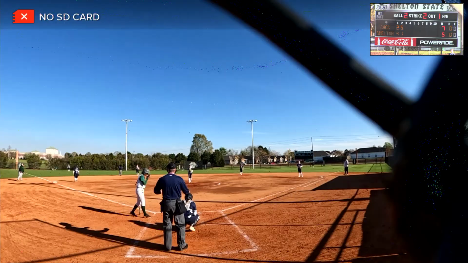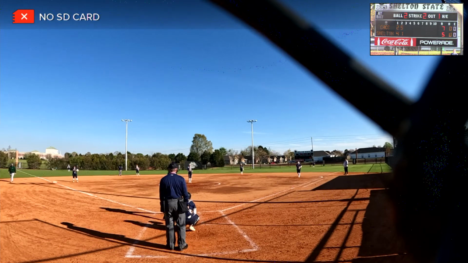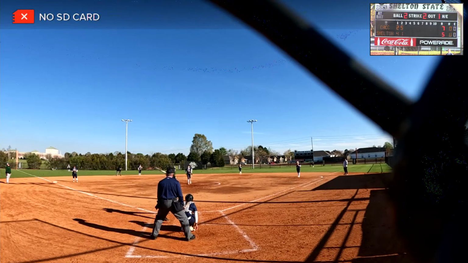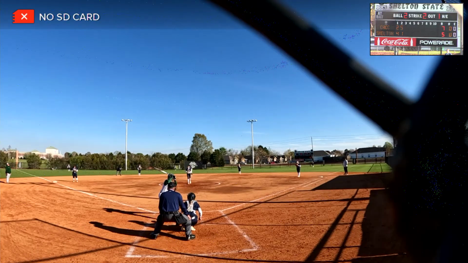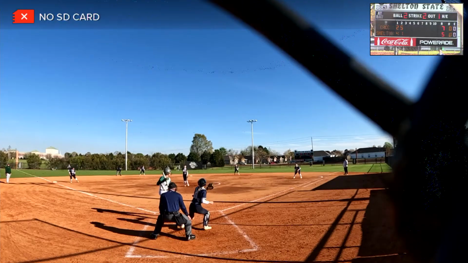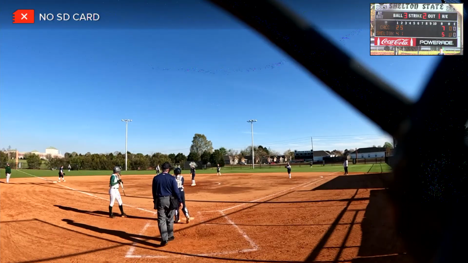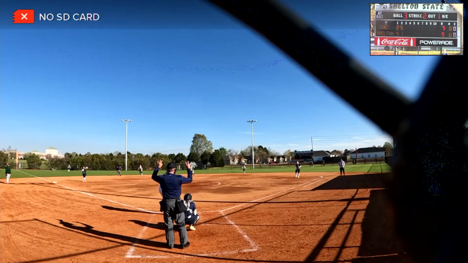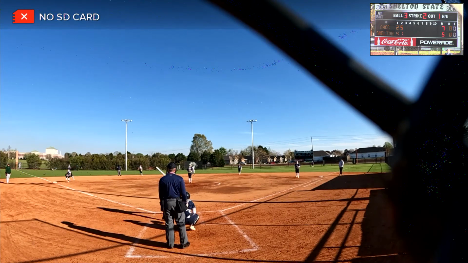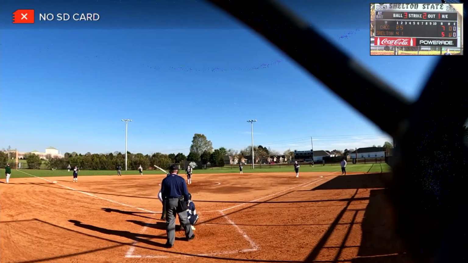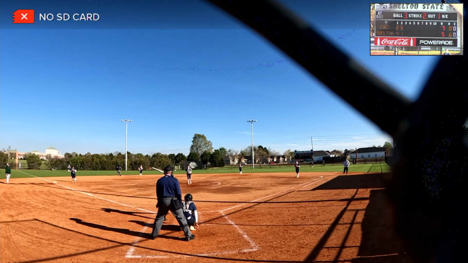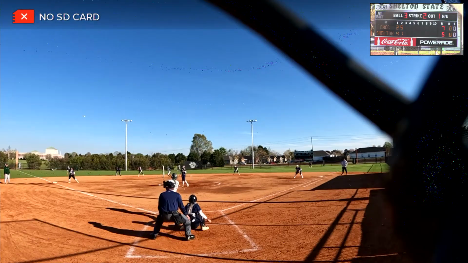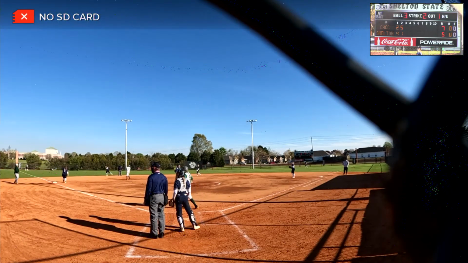The home run by Aaliyah Bird was her second of the season. And there's ball 3. And that's going to be another foul ball.